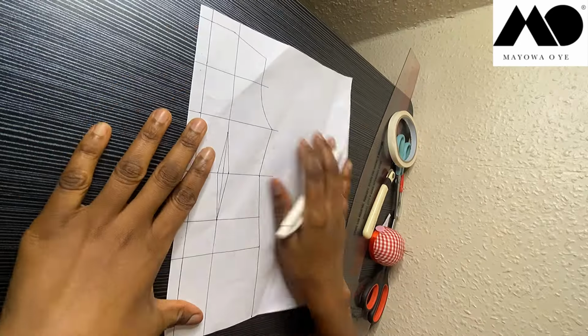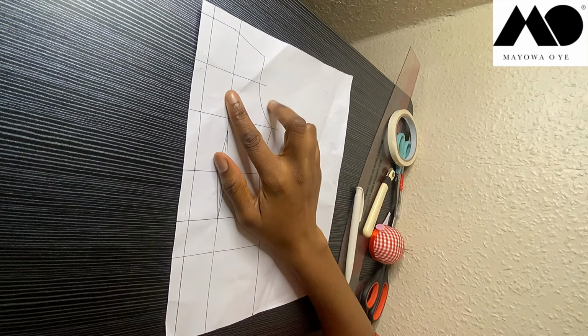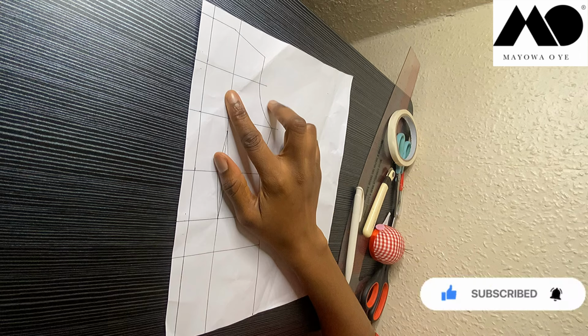So guys, for this statement dress tutorial, the first thing you need is your basic dress block. And like I always say, you always need your basic dress because that's the foundation. That's the first thing you need in pattern drafting. It's just the bare minimum, the first thing you need before we can start altering and doing a lot of pattern manipulations to get the design we want. So yeah, that's my basic dress block right there.